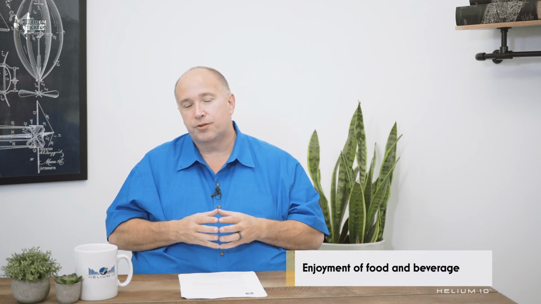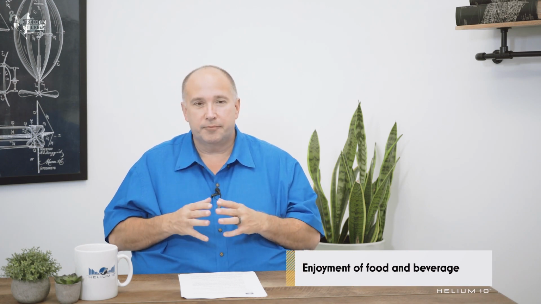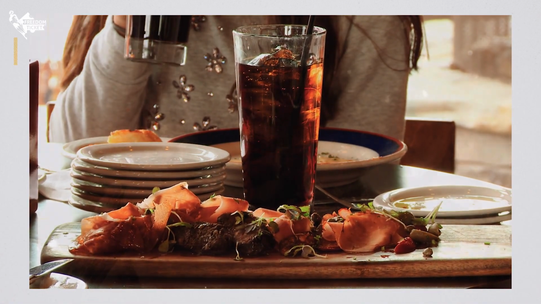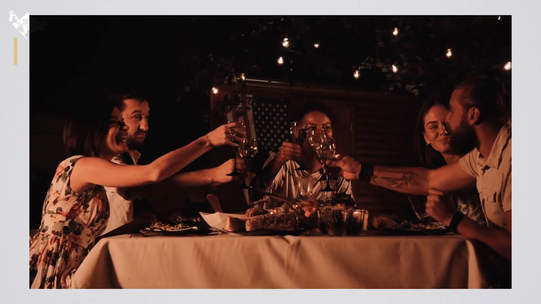Another one of the key human needs is enjoyment of food and beverage. So if you're selling some sort of food and beverage, or your product goes with food and beverage, paint a picture of how this is going to make it taste better, or how it's going to make it easier to prepare, or how it's going to impress your friends and family at the next dinner. Everybody has a need for that, or it's going to preserve the food longer so it doesn't go bad. You can play off of that basic human need.